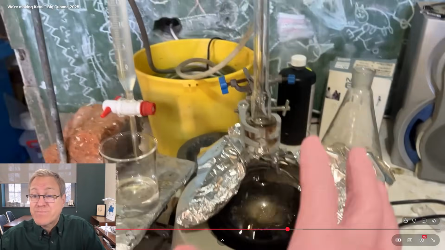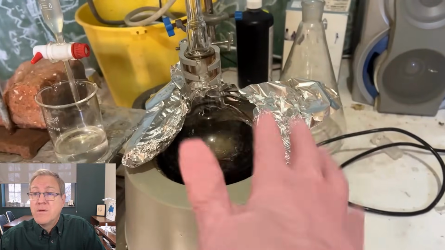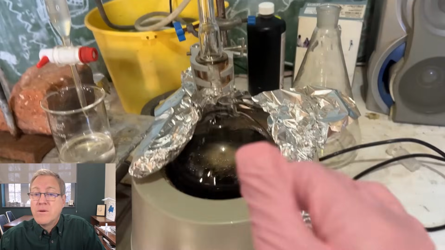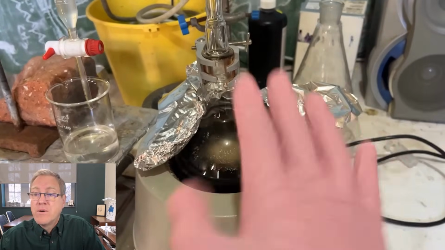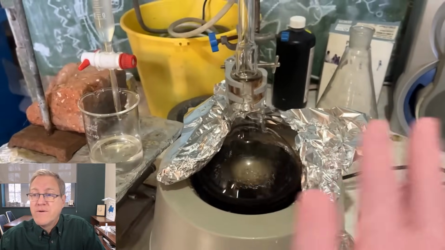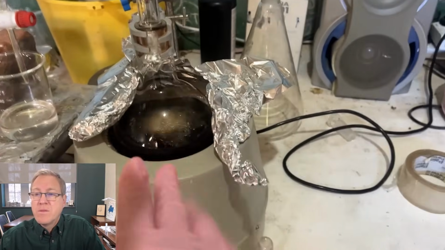I think running this with toluene rather than benzene, you can use benzene for this as a solvent, which boils at a lower temperature, chars it and tars it a lot less than toluene. This reflux is at 110, 120 degrees. Do people know how this works?